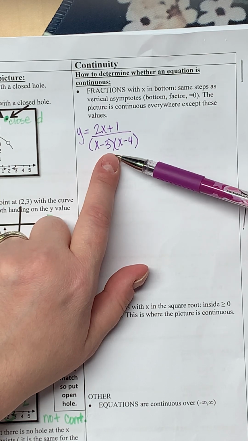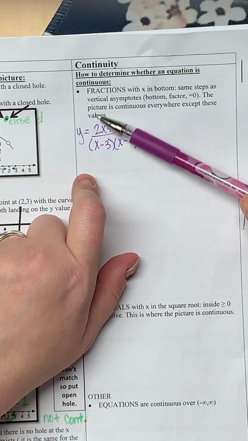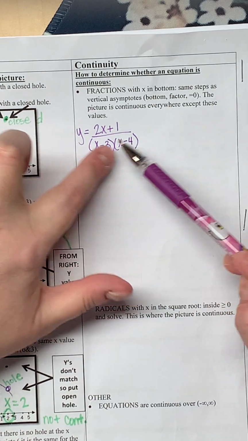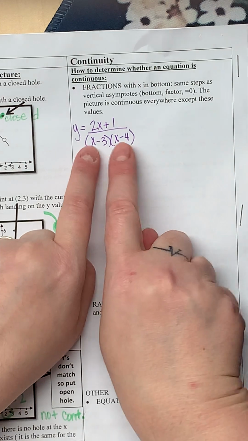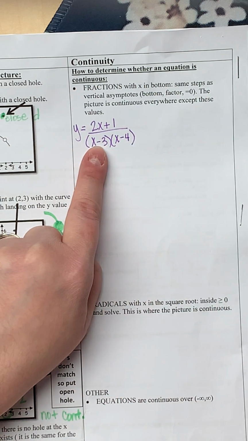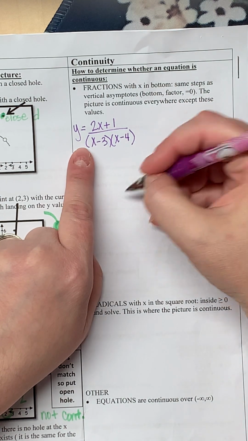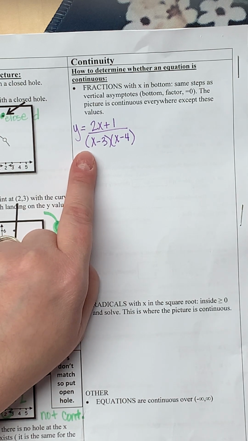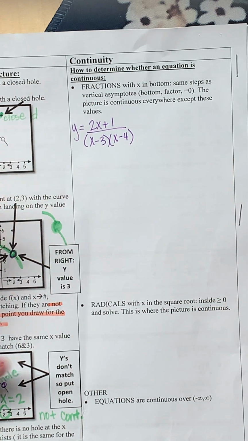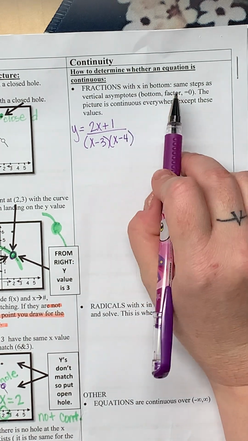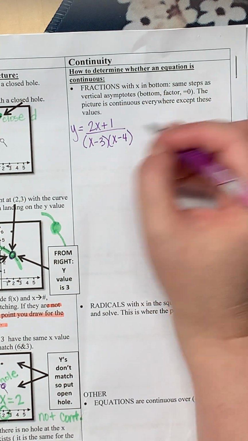Okay, so first, we want to know what makes this problem bad. Well, in 9.2, we learned that the things in the bottom create vertical asymptotes, and that creates a break in the graph. And when you draw an asymptote, you have to pick up your pencil to draw it. So that's where the picture is not continuous. So to figure out where those asymptotes are, we're going to take these denominators. So we're going to take out the bottom, and we're going to factor it.